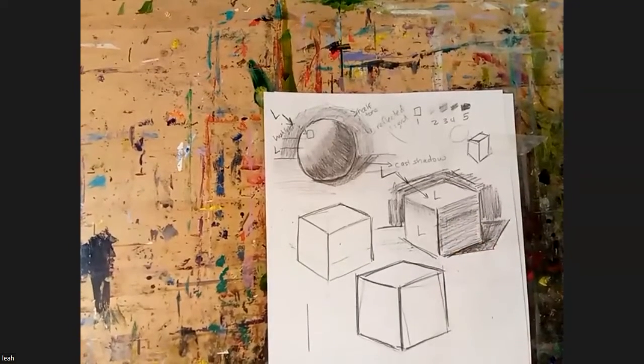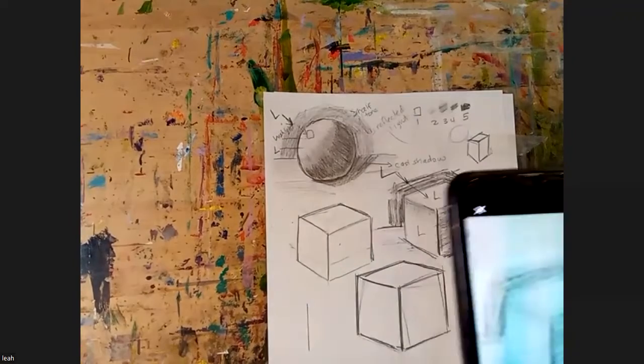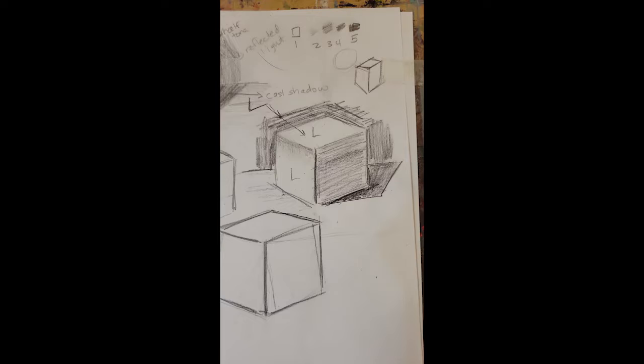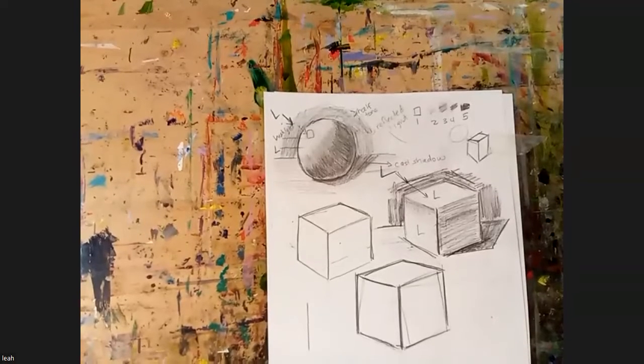Let me send a picture of this over. Here. It's kind of fun, isn't it? It's like a little puzzle, a little game.